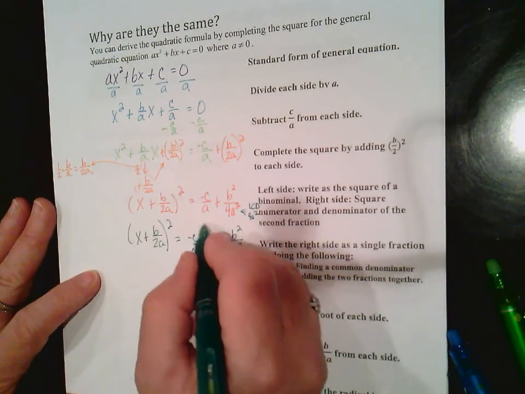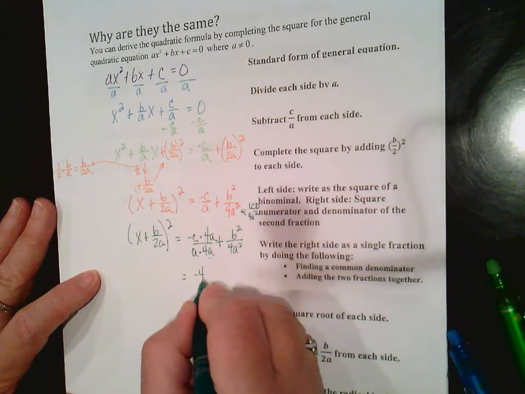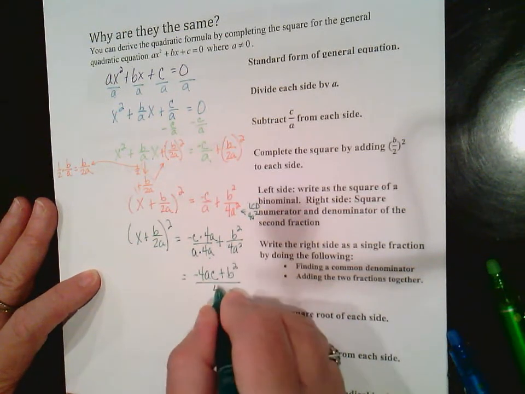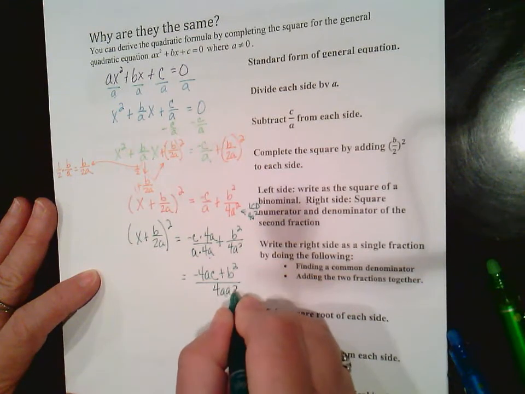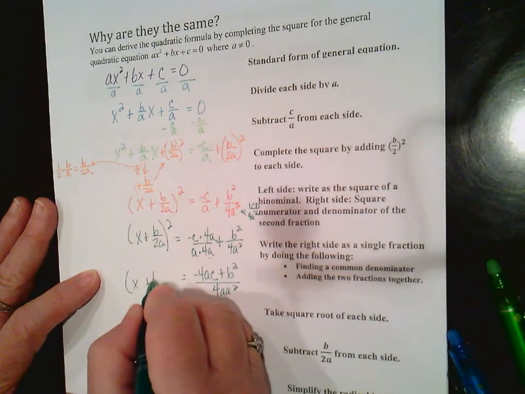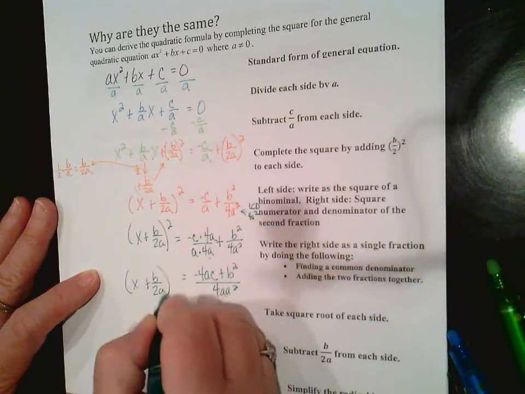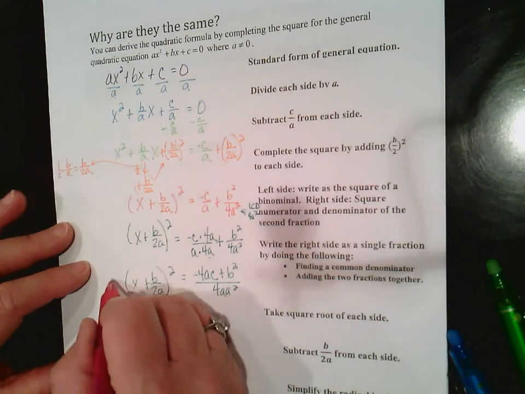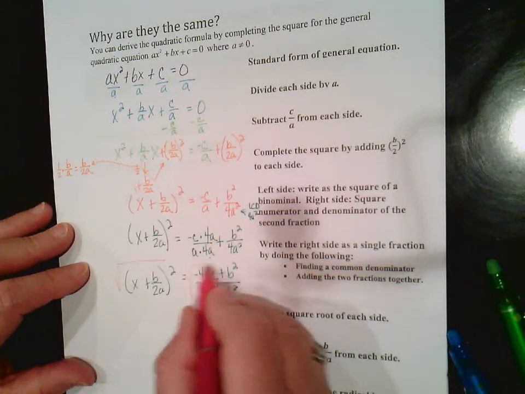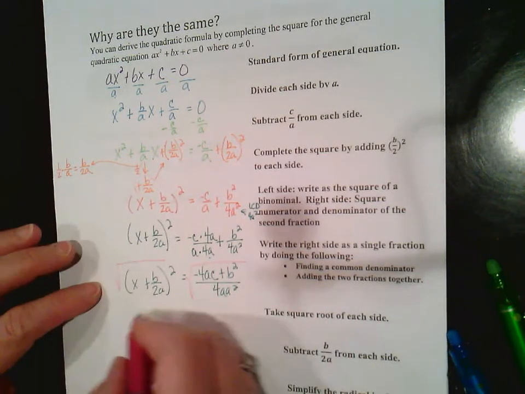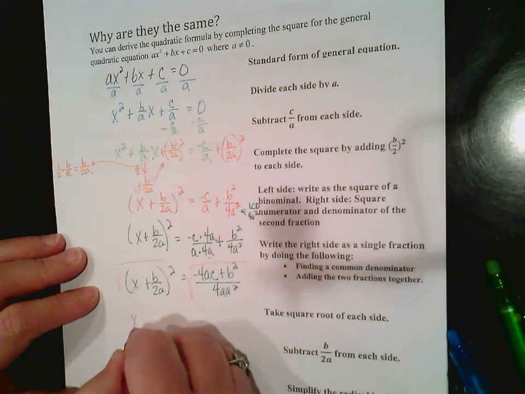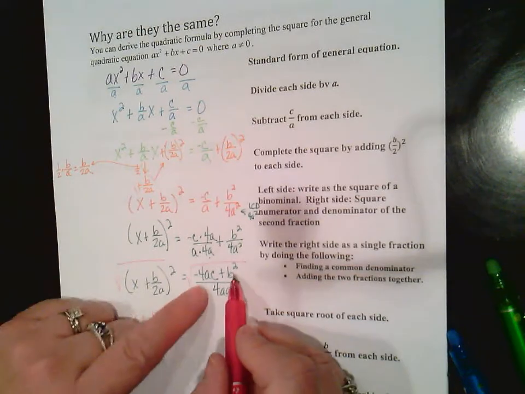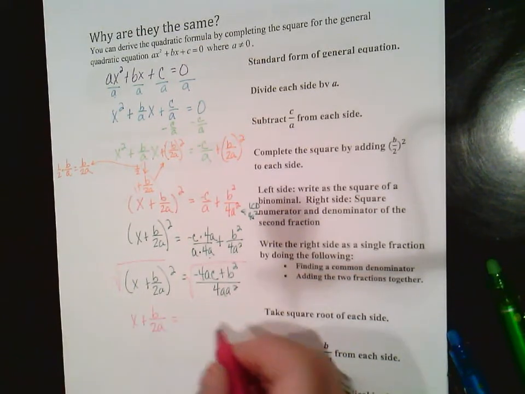And so now these both have a common denominator, 4a squared, and so I can combine the top. This is negative 4ac plus b squared all over 4a squared. And I haven't messed with this side over here yet, so that's b over 2a squared. I'm going to take the square root of both sides, and this is going to become x plus b over 2a, and I'm just going to flip around the b squared and the minus 4ac.